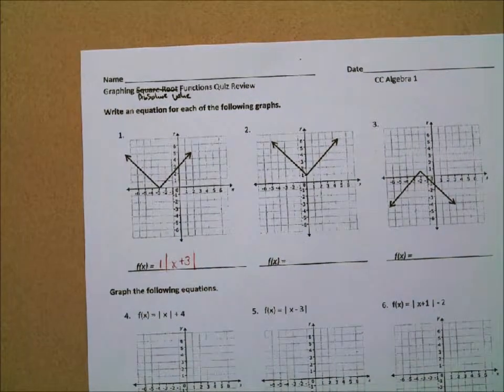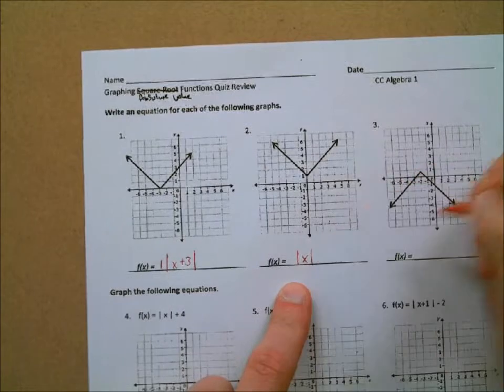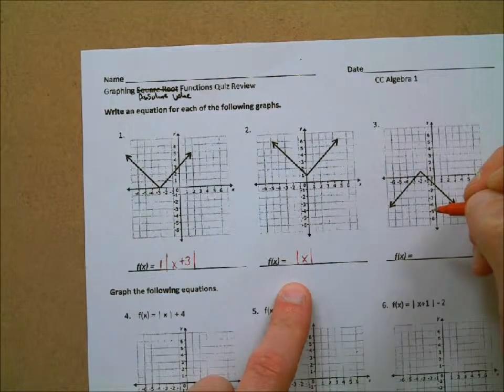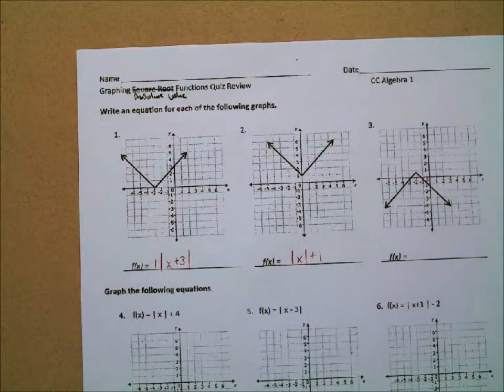Okay, how is this one transformed? Shift up 1. So for that, to shift up 1, we're going to have absolute value of x, and then plus 1 on the outside. Very good. Is our slope 1 over 1 still? Yes, it is. So the slope doesn't change. You can just leave it if you want. You can put a 1 in front, you don't have to. Okay, so there it is. All right, next one.